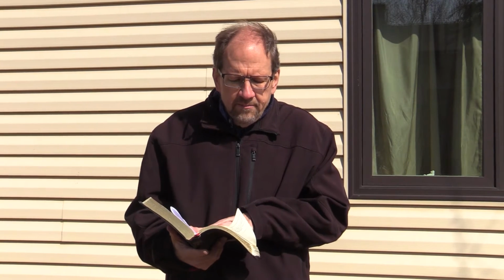But in fact, Christ has been raised from the dead, the first fruits of those who have died. But some will ask, how are the dead raised? What kind of bodies do they have? Fool, what you sow does not come to life unless it first dies. As far as what you sow, you do not sow the body that will be, but a bare seed, perhaps of wheat or some other grain. But God gives a body that he has chosen.